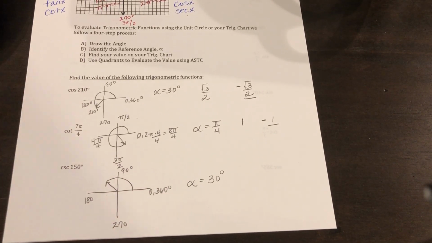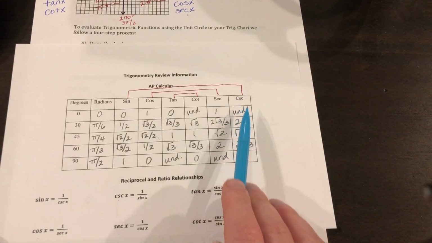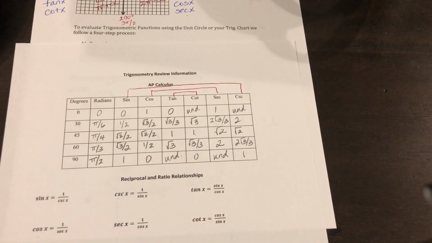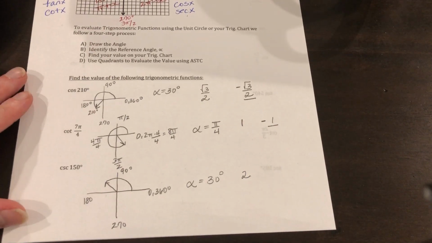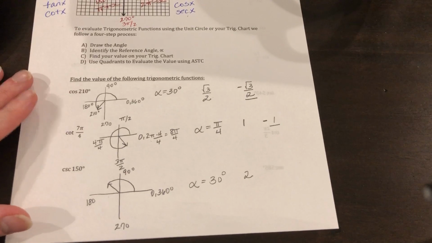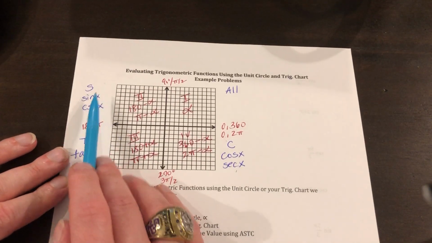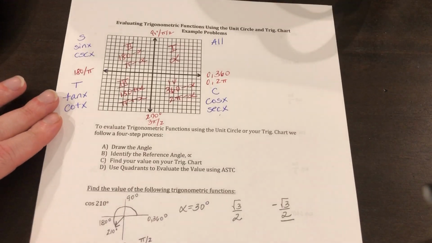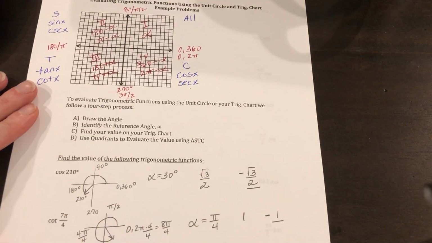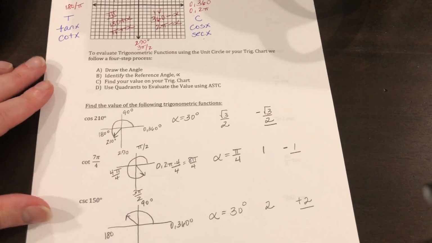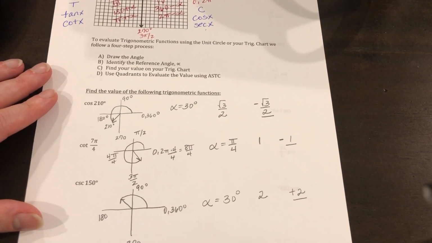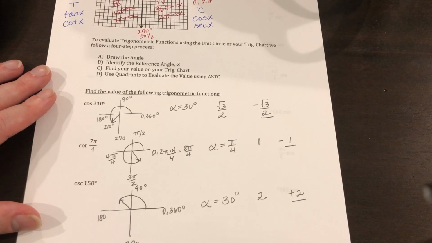So we're going to go to our trig chart. Cosecant of 30 degrees is 2. And we're going to use our all strippers take cash. Anything dealing with sine or cosecant is positive in quadrant 2. We're dealing with cosecant, so it's going to be a positive 2. I always like to write the positive sign on there because that way I know I checked my ASTC, okay?